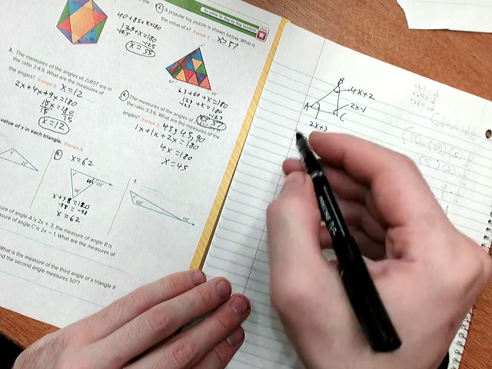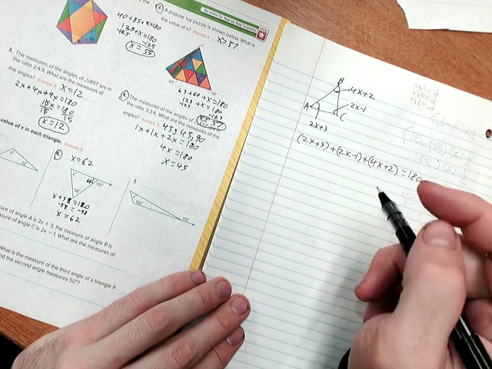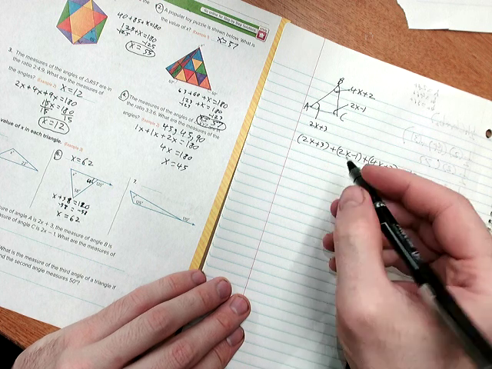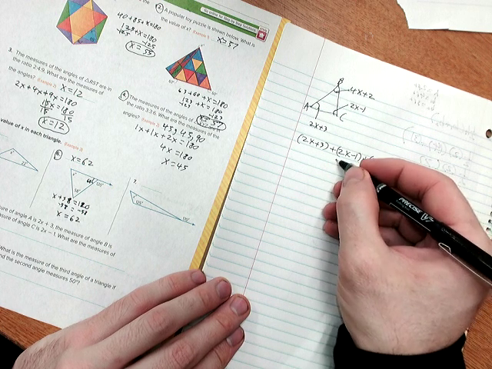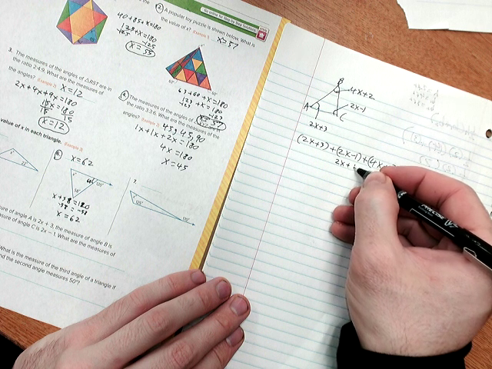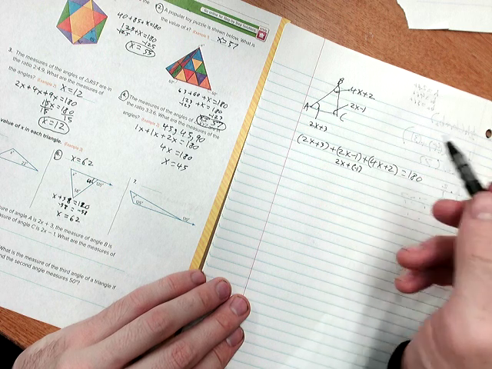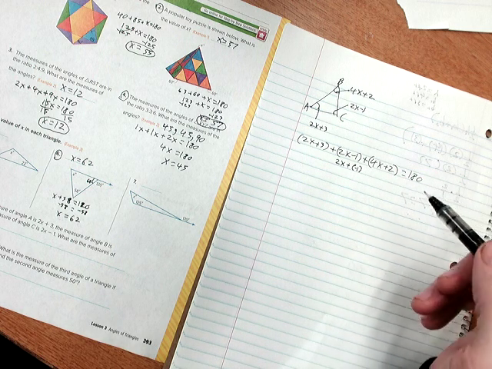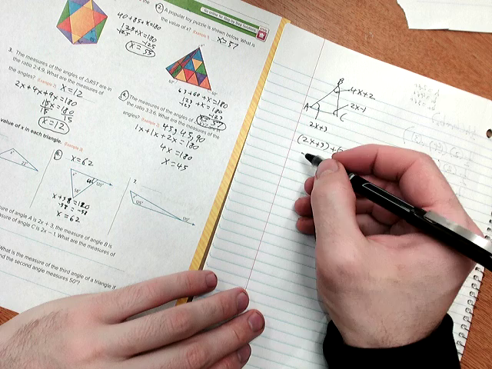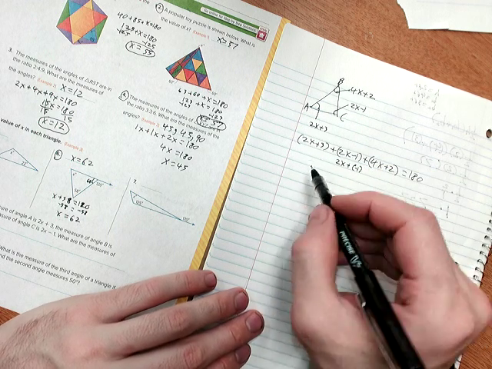2x plus 3 is the same as, oh, before I do that though, I should change that negative into a positive. So I'm going to rewrite this as 2x plus negative 1. So now I can change things around as much as I want. Now I'm going to group my like terms.